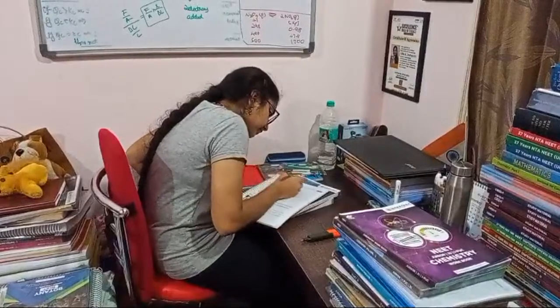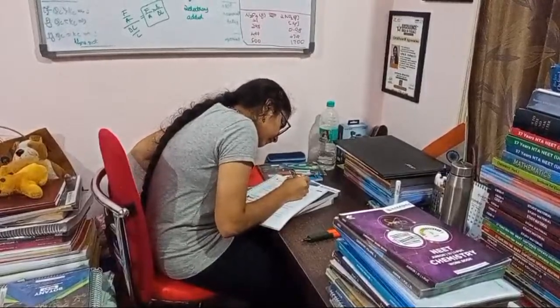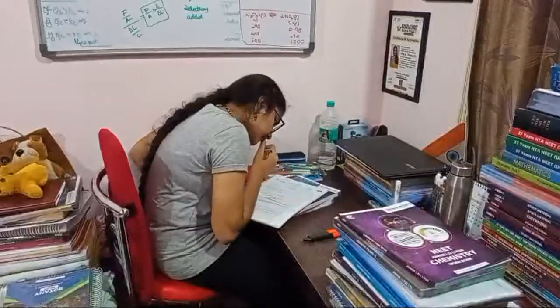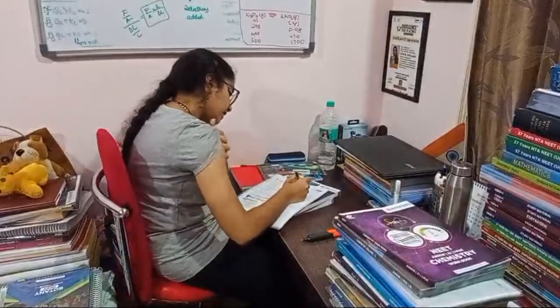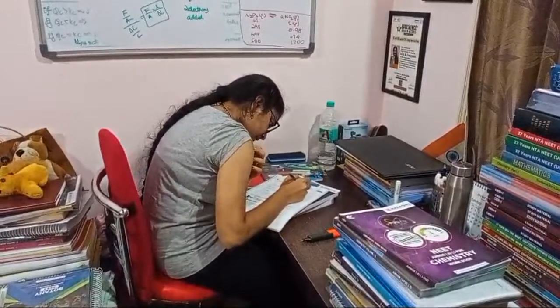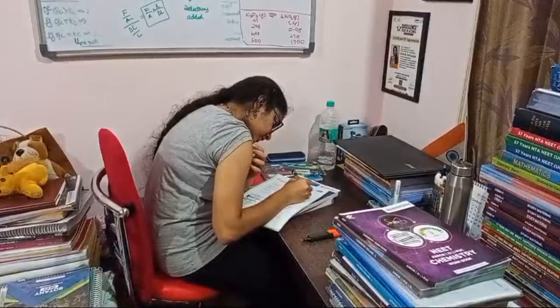Triangular lamina: I1 equals m into h square by 6 about the base as axis, I2 equals b square by 6 into m about the height as axis, I3 equals m b square h square by 6 into b square plus h square about the hypotenuse as axis.